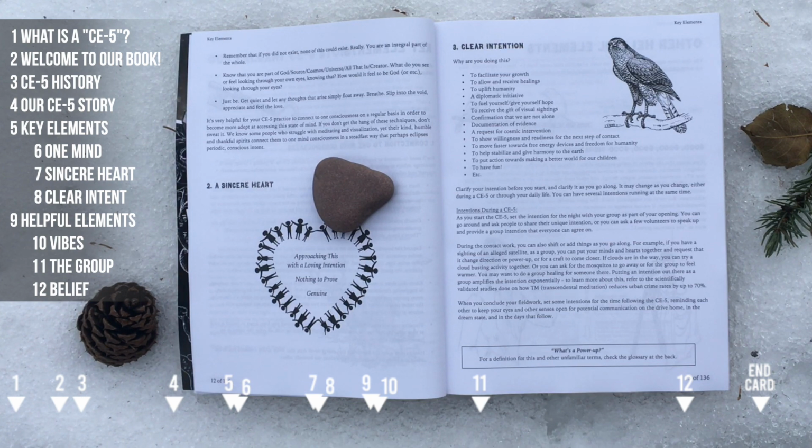It is very helpful for your CE-5 practice to connect to one consciousness on a regular basis in order to become more adept at accessing this state of mind. If you don't get the hang of these techniques, don't sweat it. We know some people who struggle with meditating and visualization, yet their kind, humble, and thankful spirits connect them to one mind consciousness in a steadfast way that perhaps eclipses periodic conscious intent.